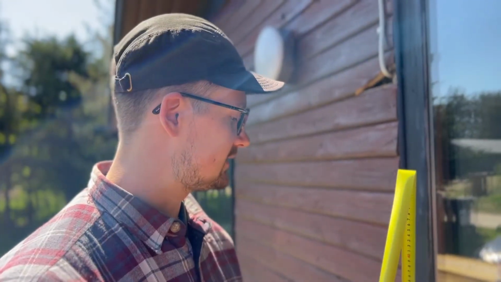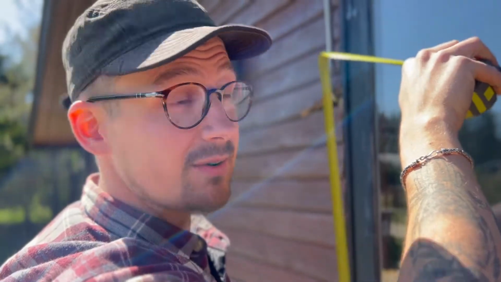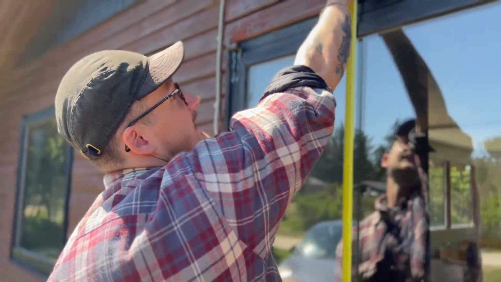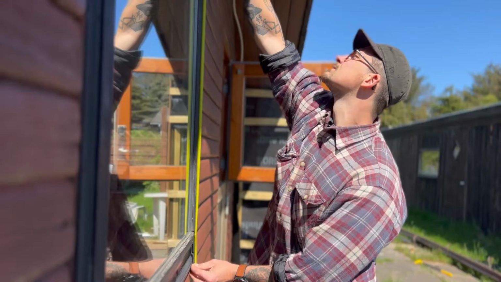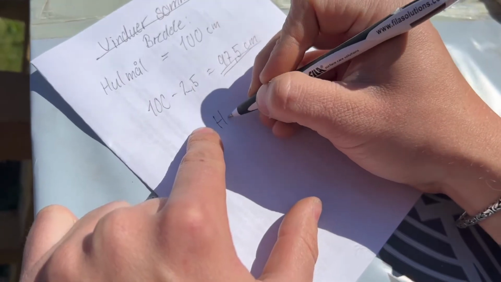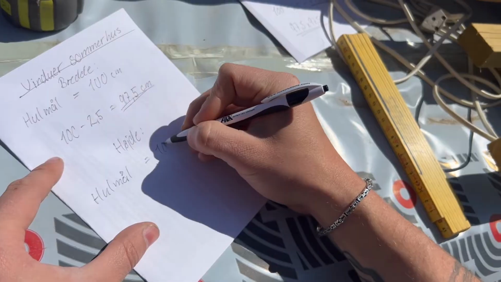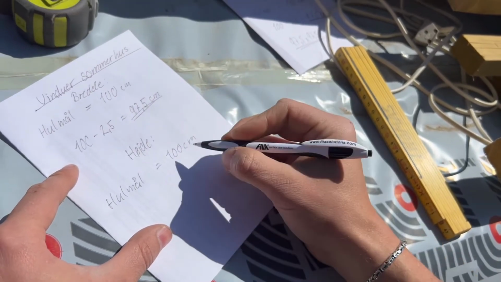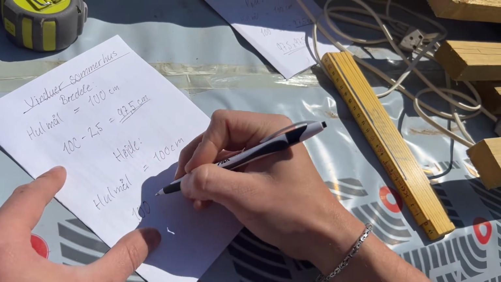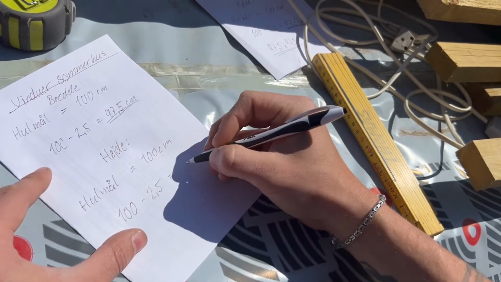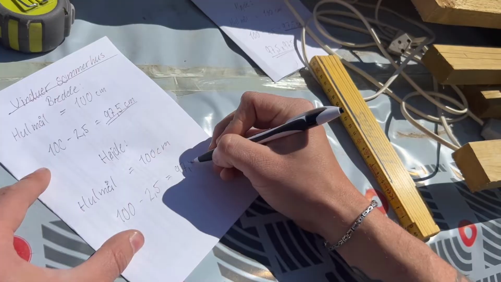This is the same measurement for the height of the window, and here I also measure several places on the wall to make sure I take the narrowest place. Then I'm ready to find the height. And here I have a hole measurement of 100 centimeters. And then I take that 100 minus 2.5, which is 97.5 centimeters.